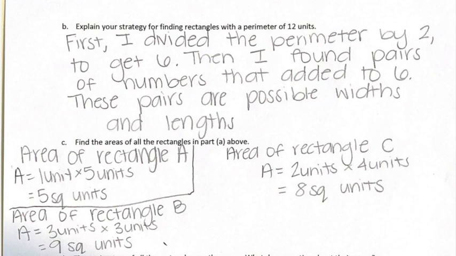Now it's asking, find the areas of the rectangles in part A above. So the area of rectangle A is 1 unit times 5 units. That would equal 5 square units. Of course, now we're in area, so it has to be square units. Area of rectangle B is 3 units times 3 units, which equals 9 square units. And the area of rectangle C is 2 units times 4 units, which is 8 square units.